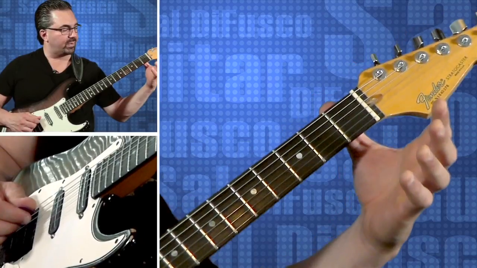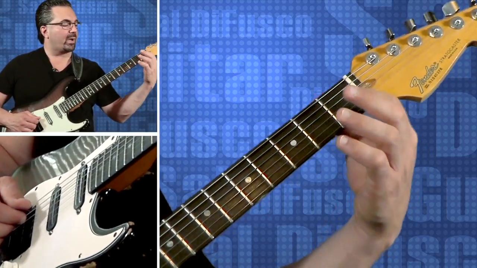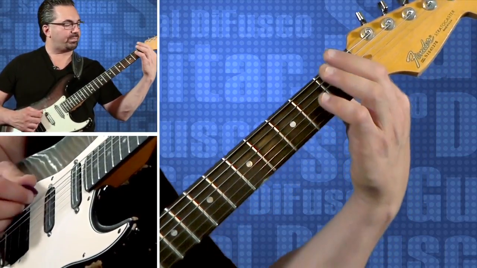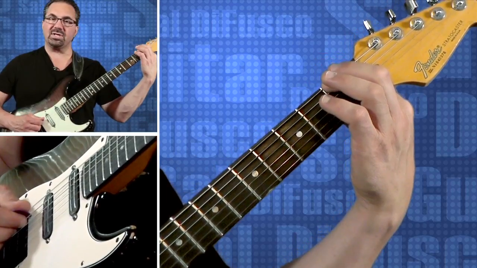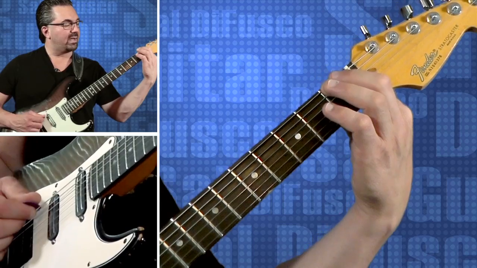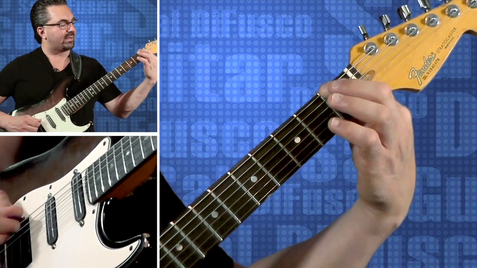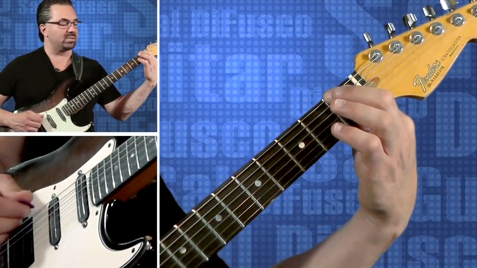So we're going to start with our open string, which is the 6th string being E. Now we're going to, with good posture, play the first fret with our first finger, index finger. Again, we're going to try to get it as close as we can to the fret to get the purest sound.